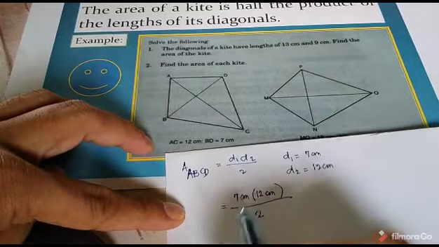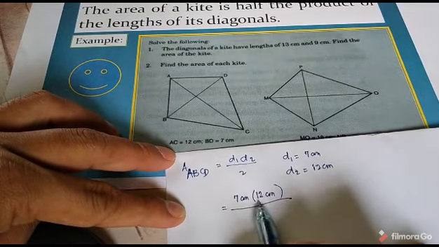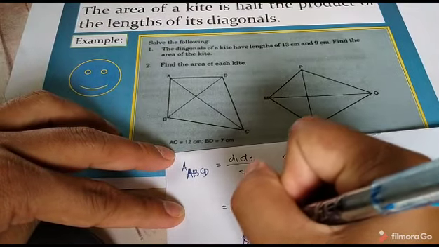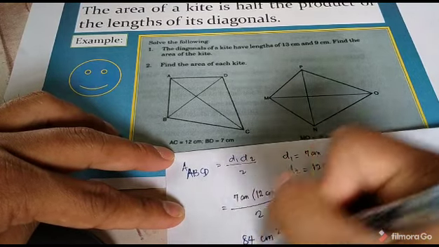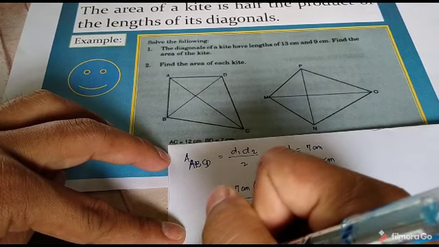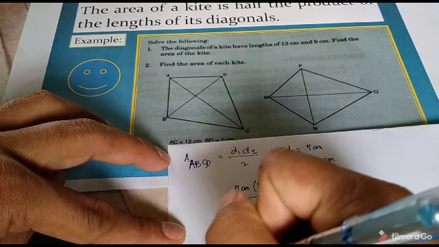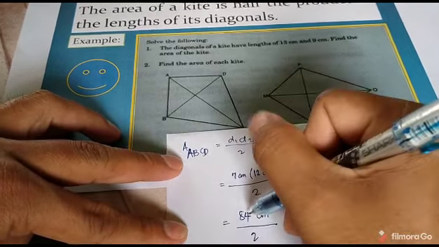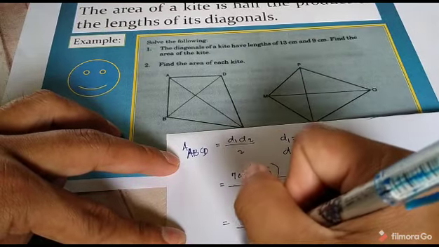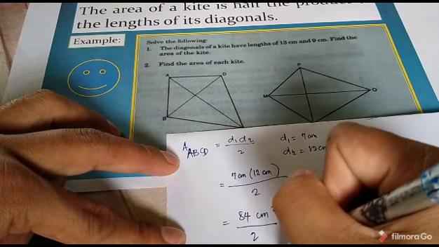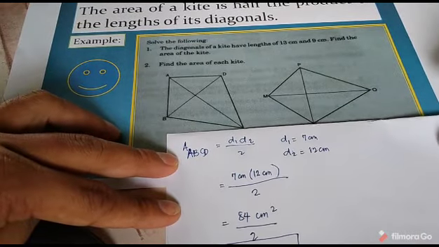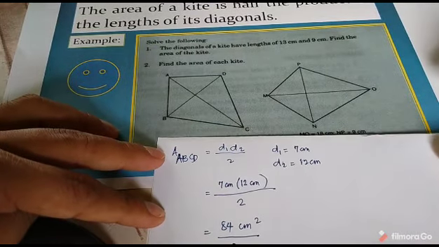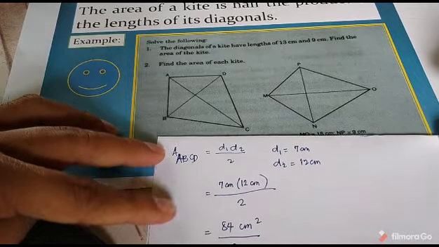So to simplify, what is 7 times 12? That will give you 84 centimeter square over 2. So the area of the kite A, B, C, D will be 84 divided by 2, which gives you 42 centimeter square. Okay, so that's the answer for kite A, B, C, D.